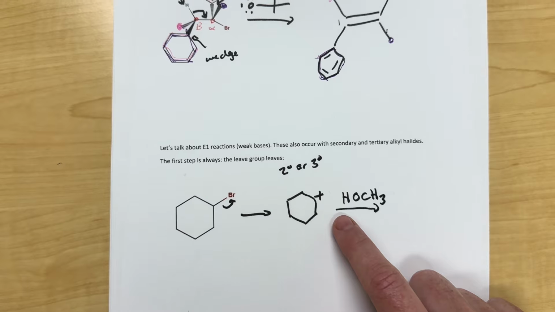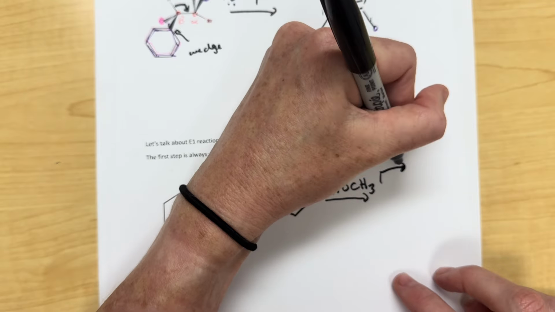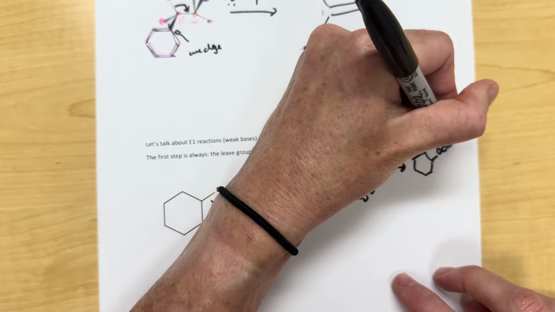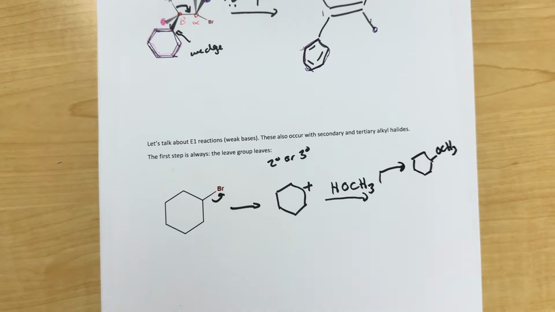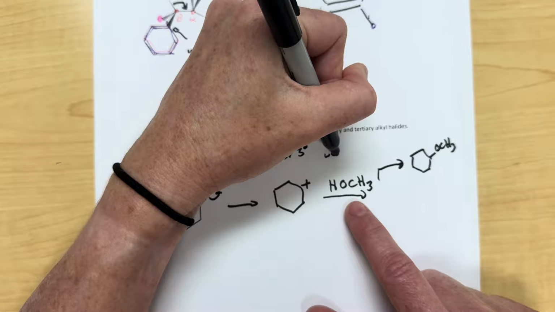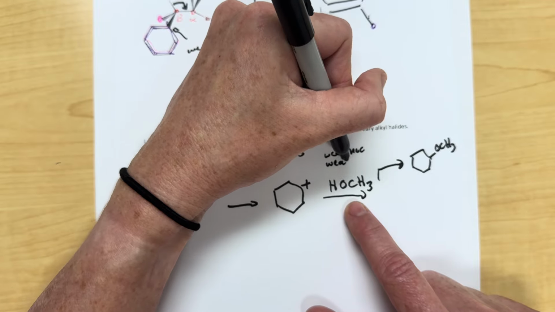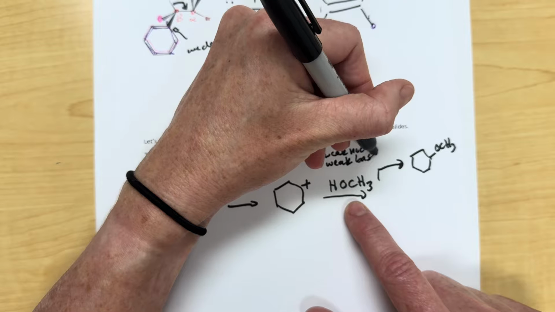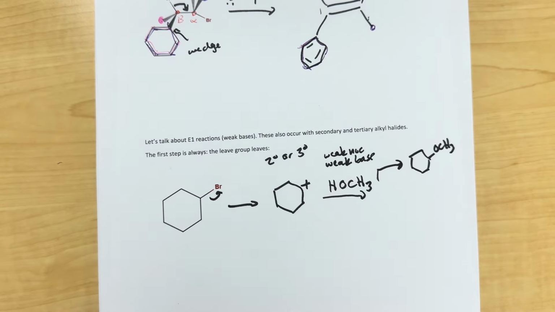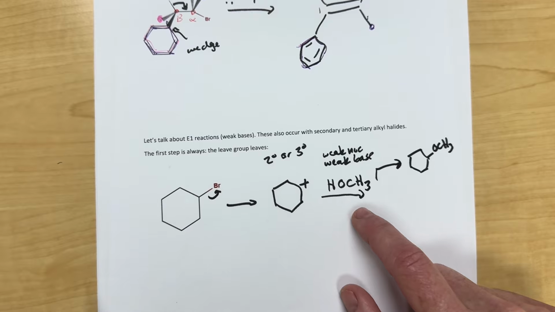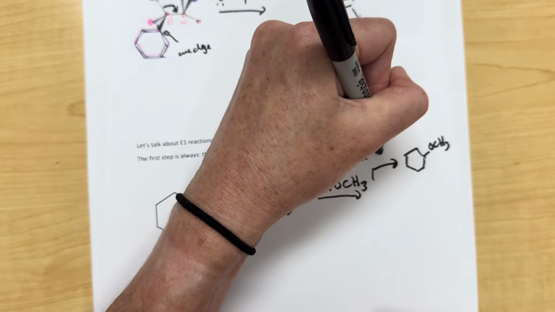So you already know what's going to happen with the SN1. If you don't, you need to go back and watch it and have this thing down. You should be getting OCH3 there. Again, this is a weak nuke and base, but you should have those memorized, I would say, before you even start doing this. All right, and now let's talk about the E1, excuse me. So this is the SN1.